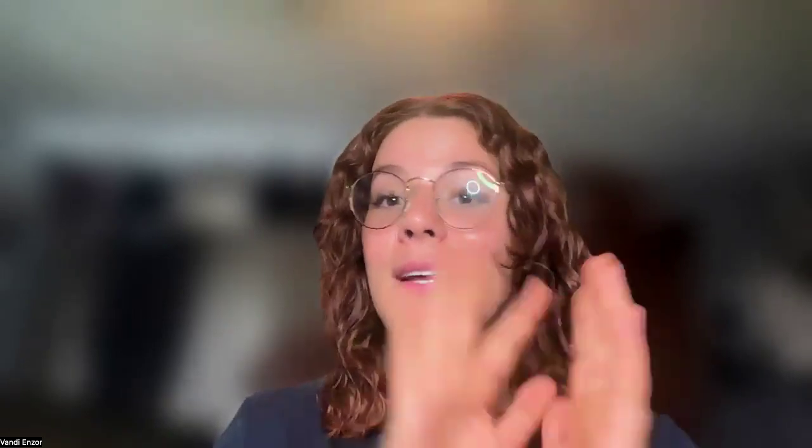Also, be attentive to nonverbal cues. Some participants may use reaction icons like the thumbs up, clapping, etc., or they might nod along. Acknowledge these cues by saying something like, it looks like a few of you are agreeing, or I see some thumbs up, that's great.